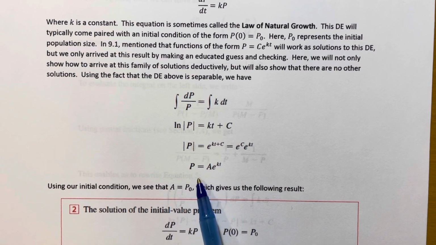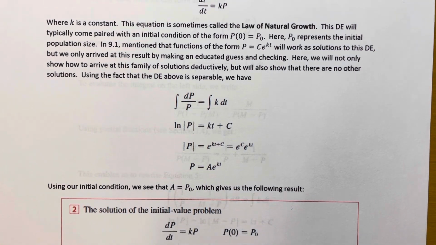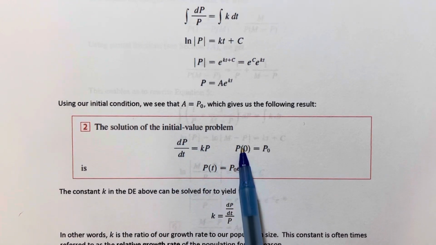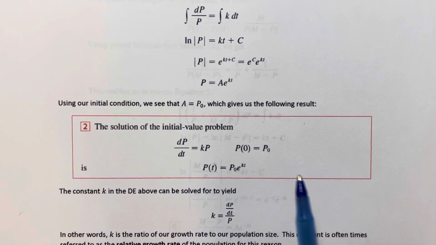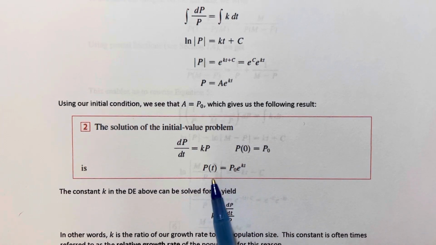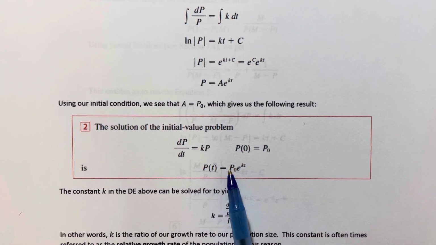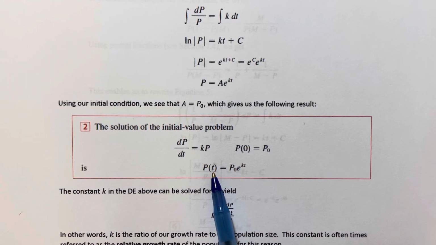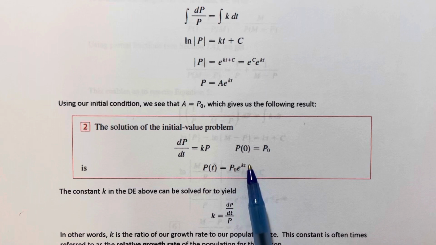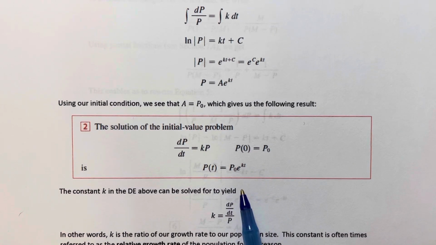So we can substitute P naught in for that A right there, and we end up with this. The solution to this IVP right here, here's your population growth model, here's your initial condition, is this. The population as a function of t is equal to your initial population P naught times this exponential e to the kt.